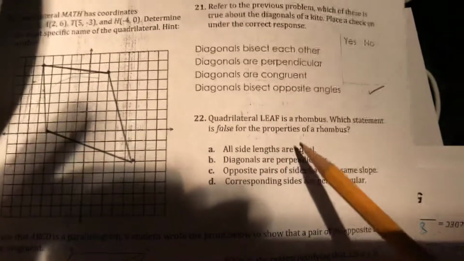All right, 22. Quadrilateral ABCD is a rhombus. Which statement is false? So which is not true for a rhombus? All side lengths are equal. So remember, in a rhombus, are all side lengths equal? As a hint, a square is a rhombus, so that should tell you that one. The diagonals are perpendicular. Think about a rhombus and what kind of angles are in the middle. As a hint, they're right angles.